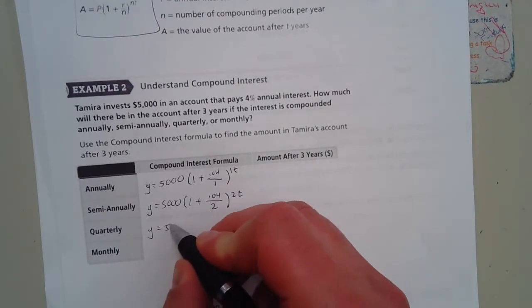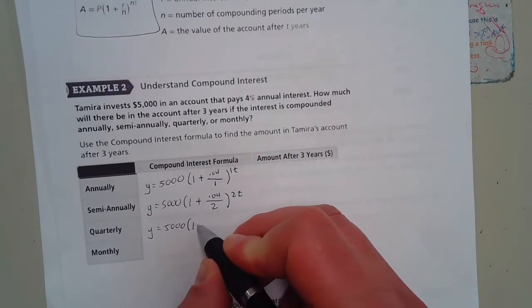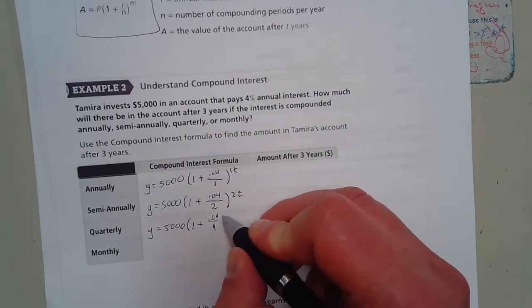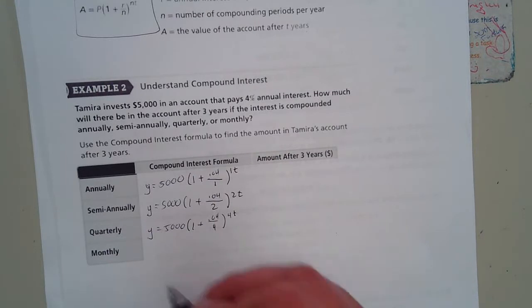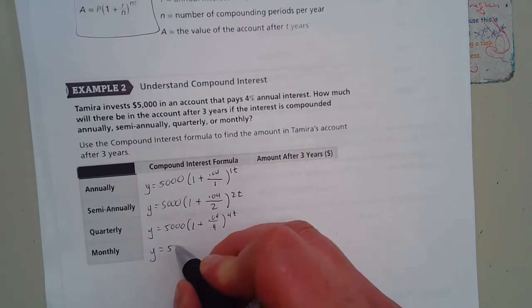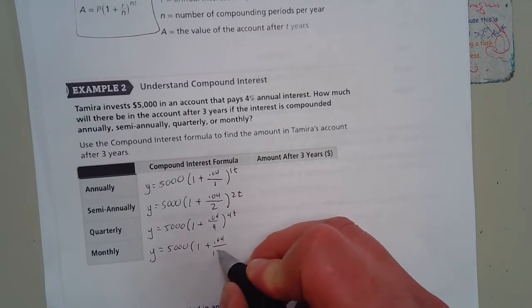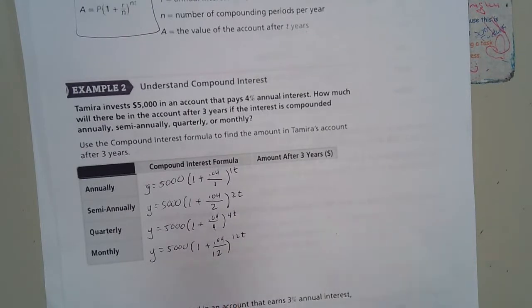So, this one is going to be 5,000 times 1 plus, quarterly is 4 times per year, just like we talked about a second ago. So over 4 to the 4t. And then here, monthly is going to be 12. So 1 plus 0.04 over 12 to the 12t.